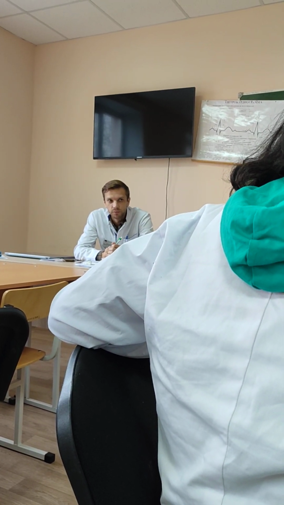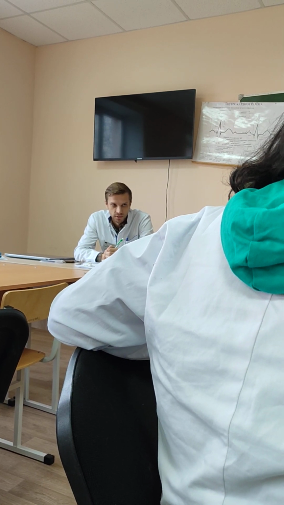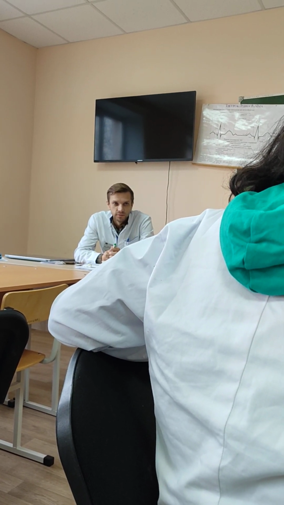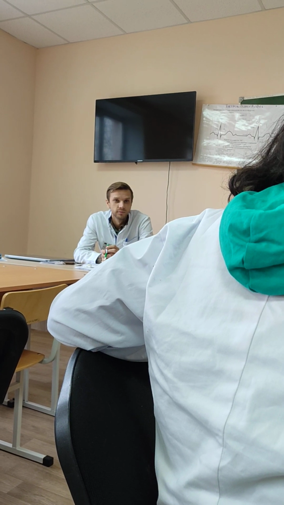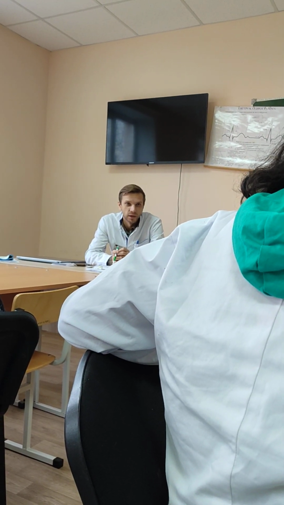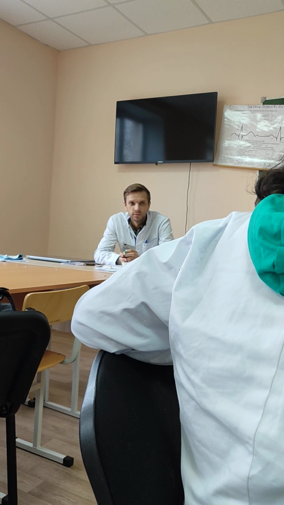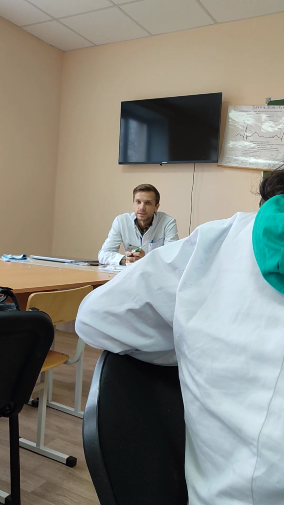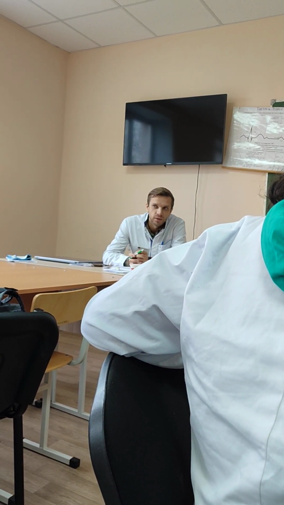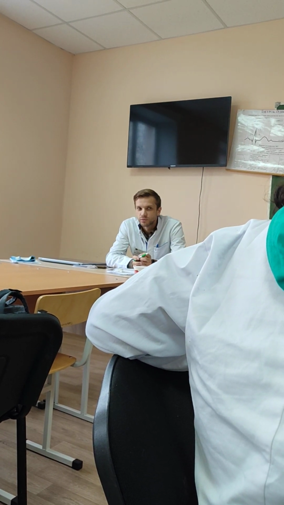So if the patient feels pain due to stomach disease, what is the location? Epigastric region. Okay. Relationship with food intake: does it appear or disappear after food intake?